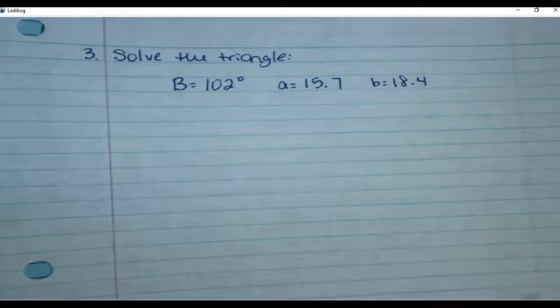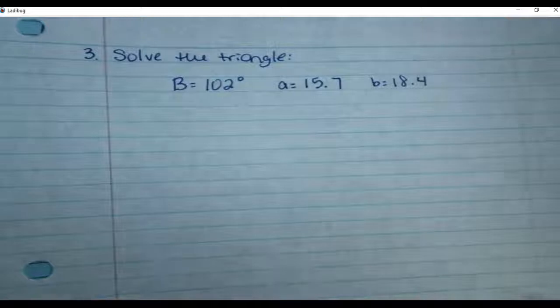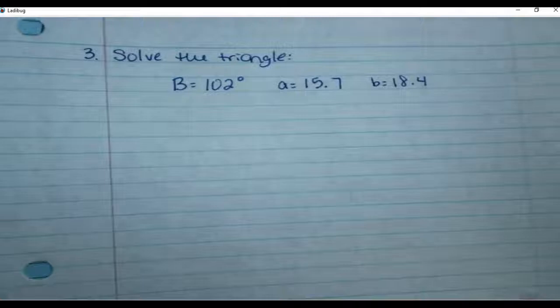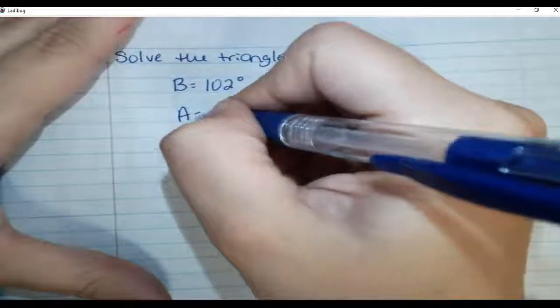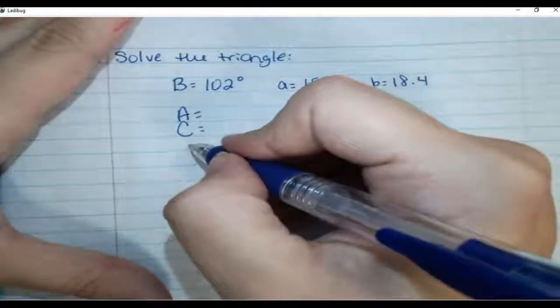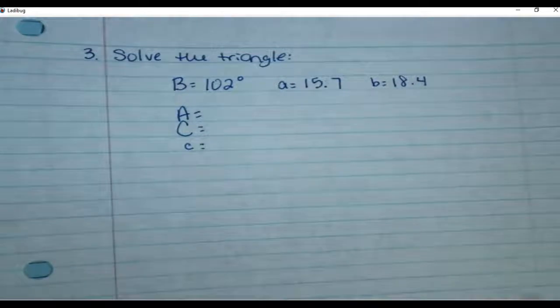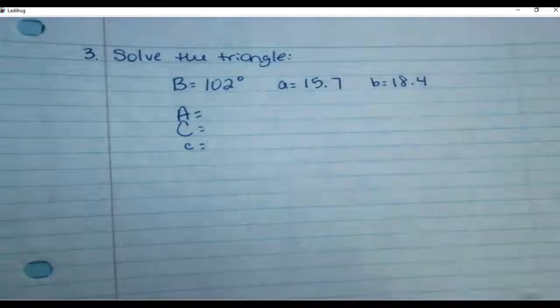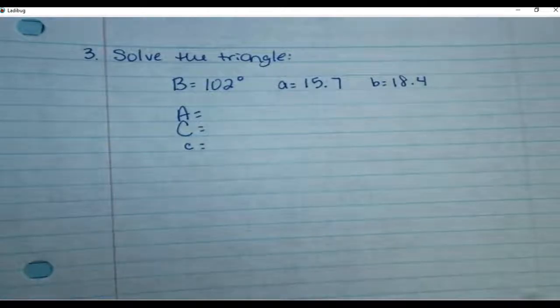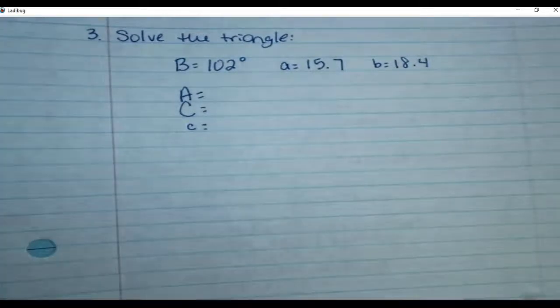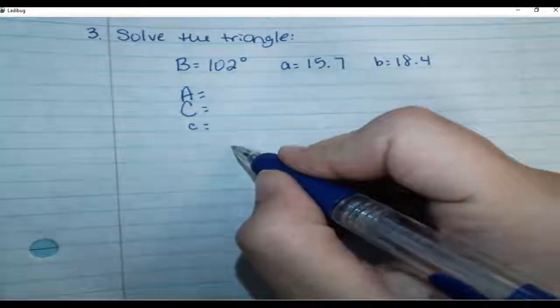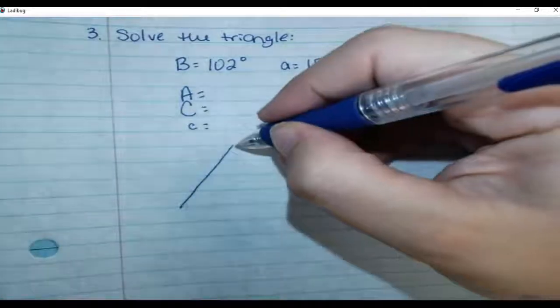So for every single triangle, you have 3 sides and you have 3 angles. So in this one, it gives me 2 of the sides, so I still need 1 side, but it only gives me 1 angle, so I need 2 angles. So I need to find big A, big C, and little c. So it always helps me to draw a picture. Some people can do it without drawing a picture. If you can, that's fine. But I always want to draw a picture just to keep track of everything.